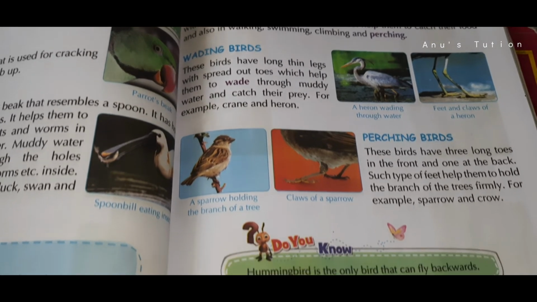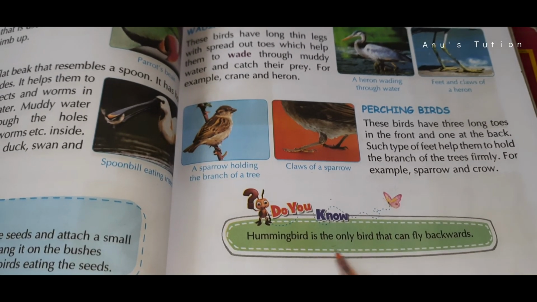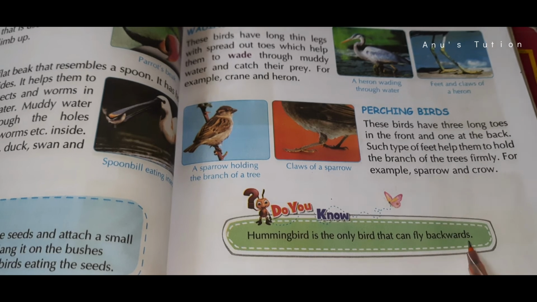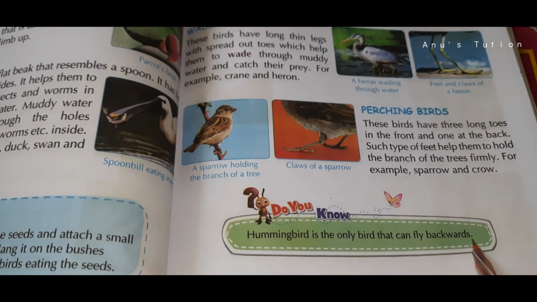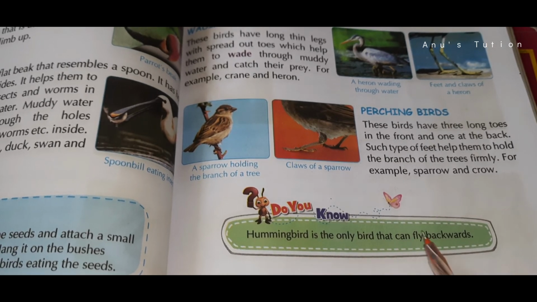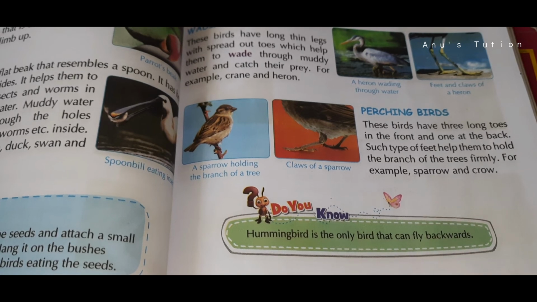Next, hummingbird is the only bird that can fly backwards. Okay, it is very important. Keep in mind, students: hummingbird is the only bird that can fly backwards.